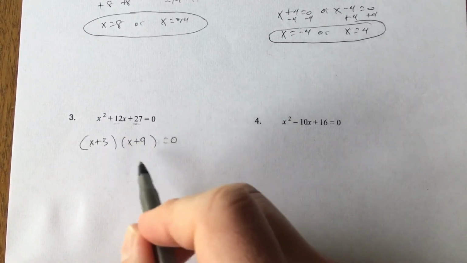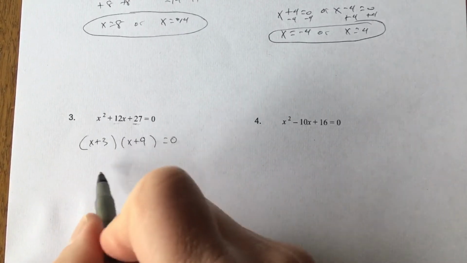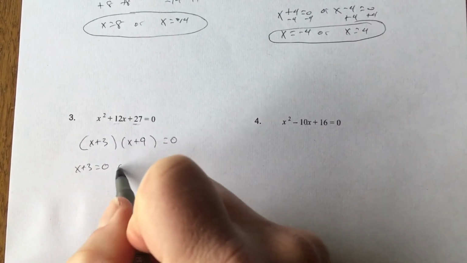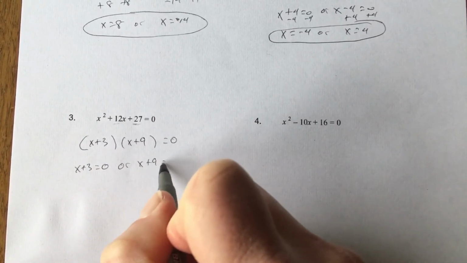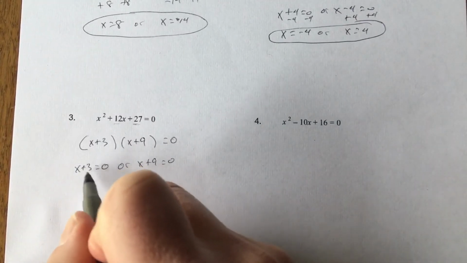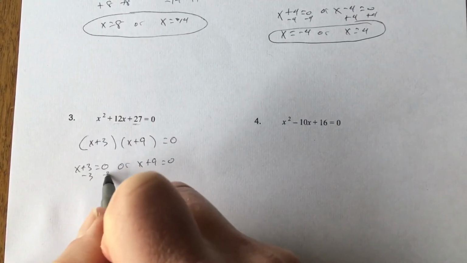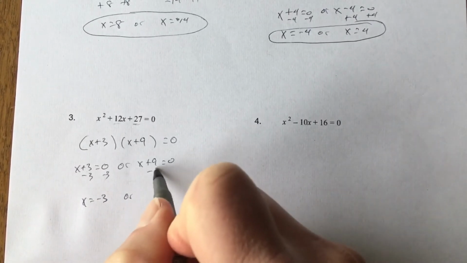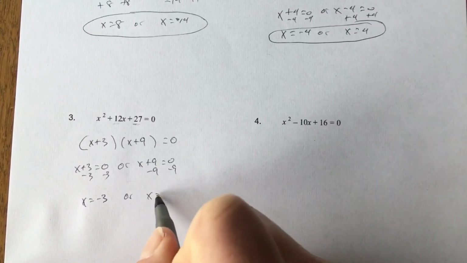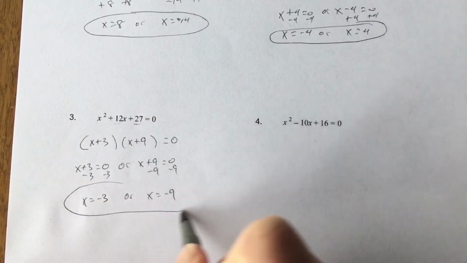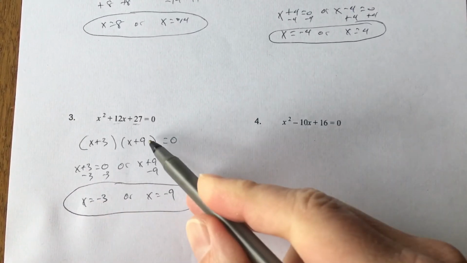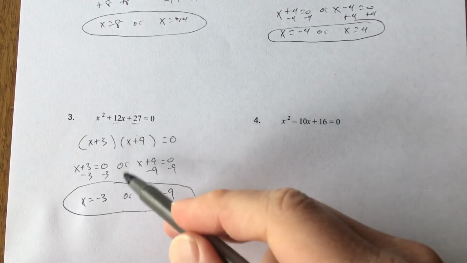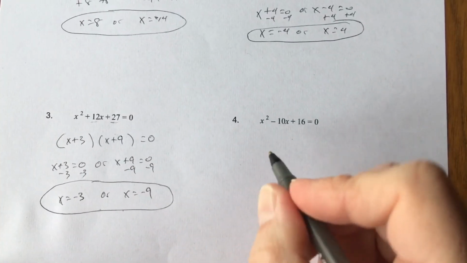Now we have to do the solving part. So this is step 1. Step 2 is to say, all right, x plus 3 equals 0 or x plus 9 equals 0. So we subtract 3. X equals negative 3. Here we subtract 9 and get x equal to negative 9. Again, once you get comfortable, you can jump from here to here. That's what my calculus students do. But until you're comfortable, you might want to write it out just to make sure.